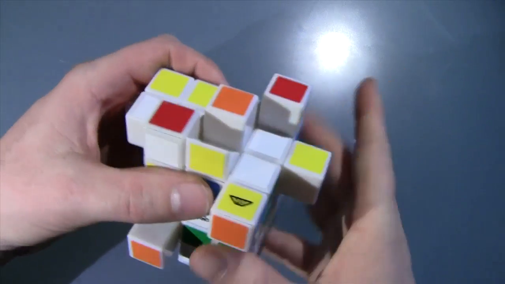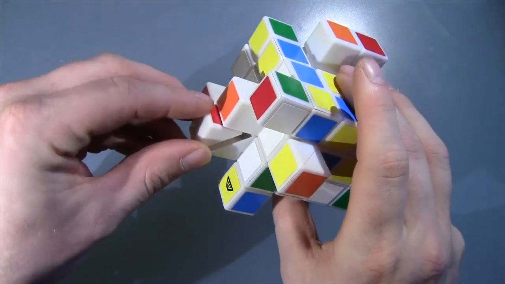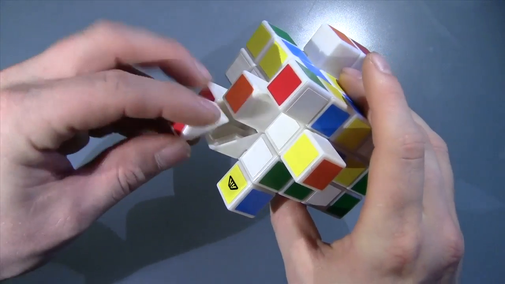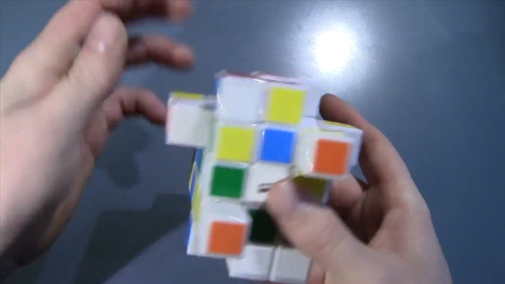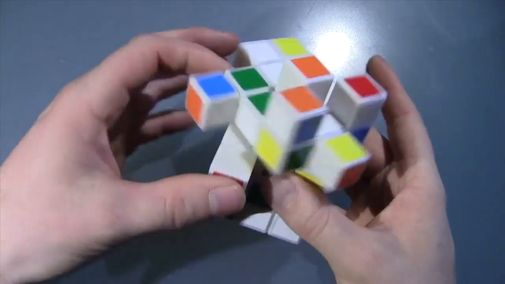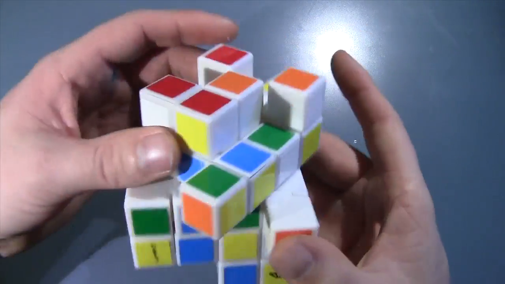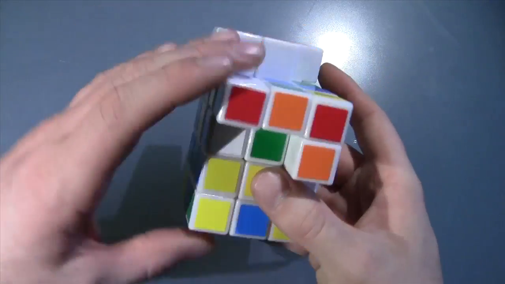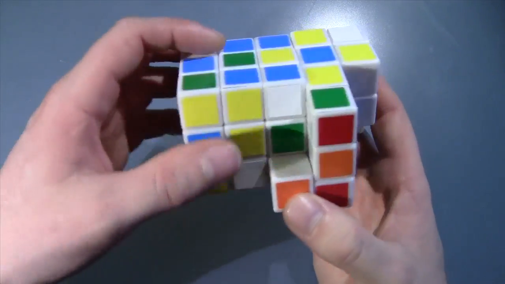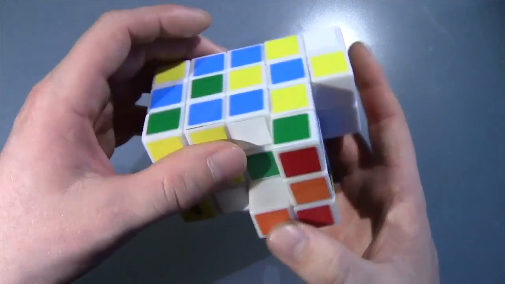My cube has had a malfunction here. So let me put this back in. And then here's another one. You can put this in. And then here's another one. We can put this in. So now we've got our cross and our first layer done down here.